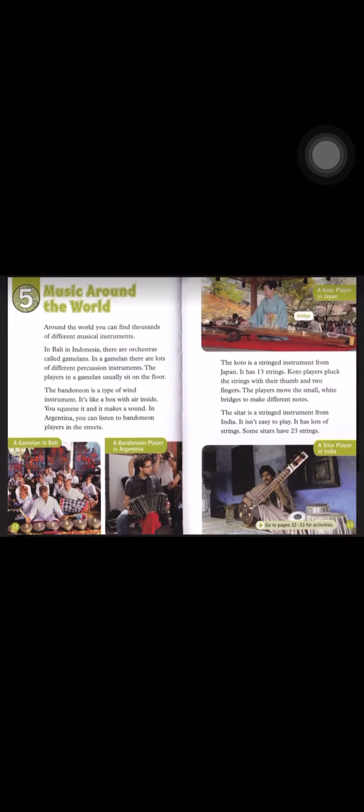The sitar is a stringed instrument from India. It isn't easy to play. It has lots of strings. Some sitars have 23 strings.